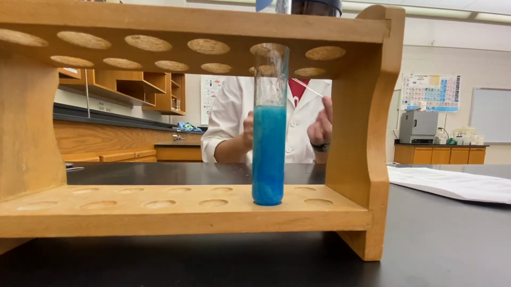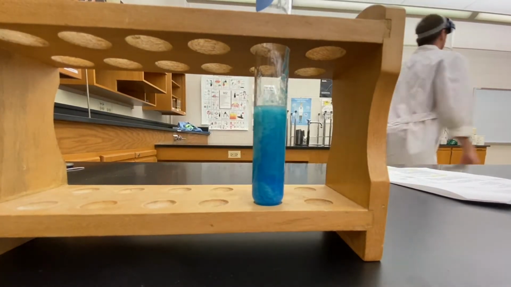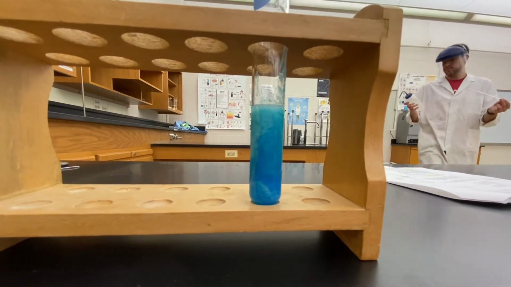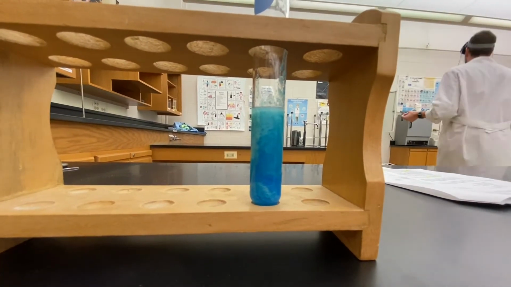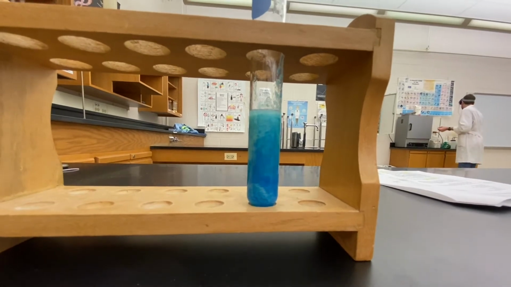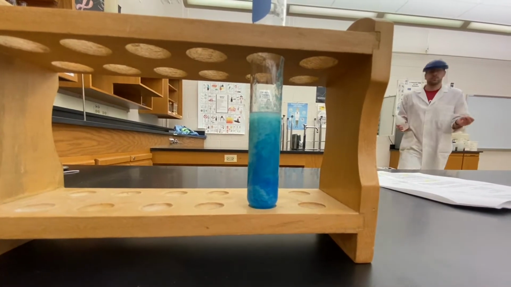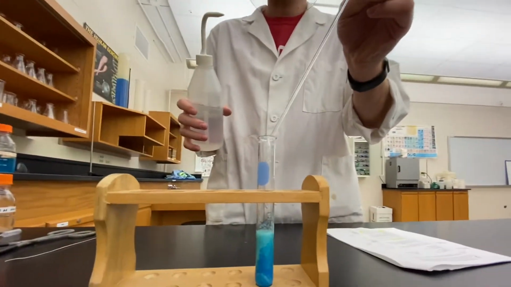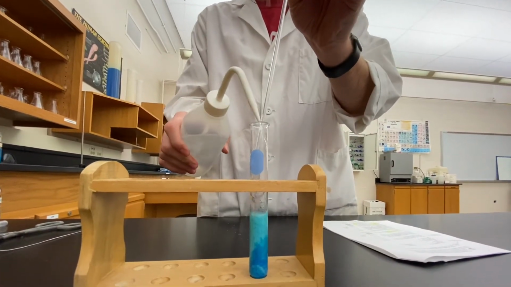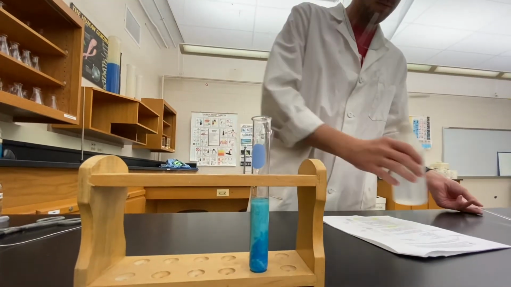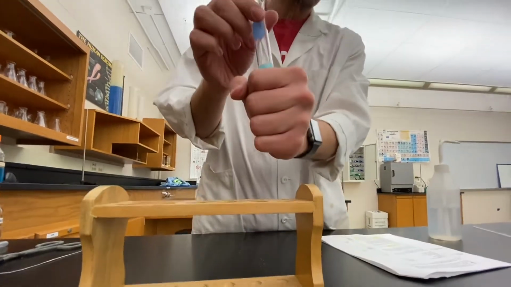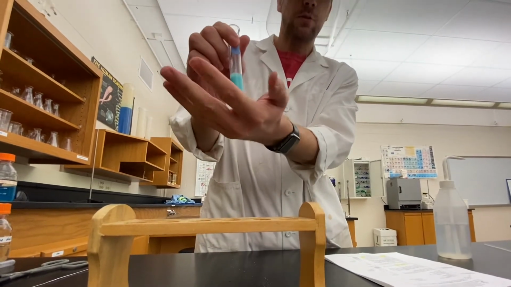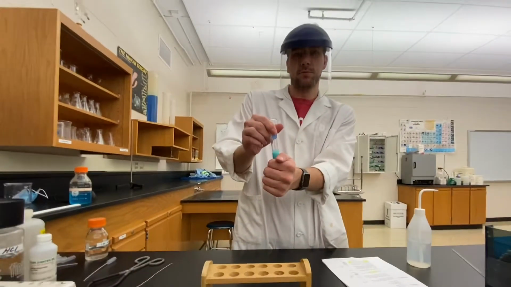Rinse the stir rod really quick with a bottle of water. You can feel the bottom of the test tube. Feels a little cool.